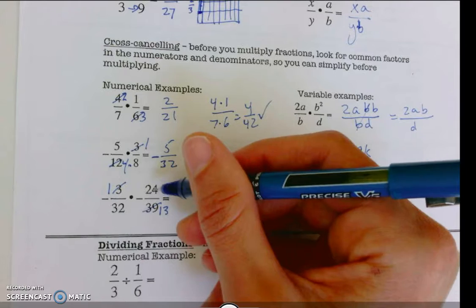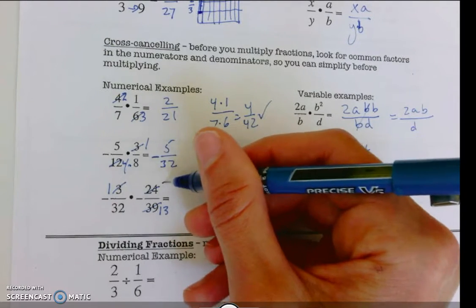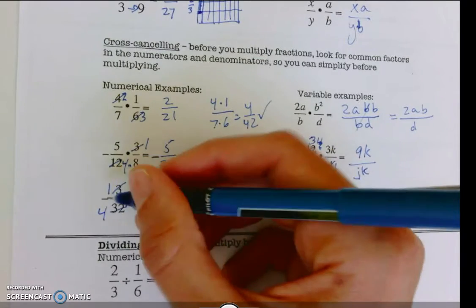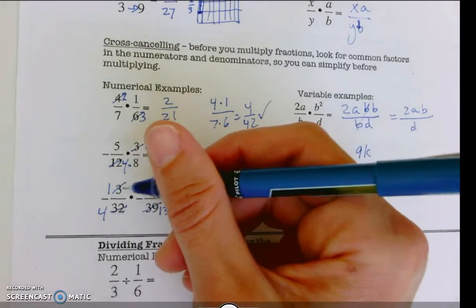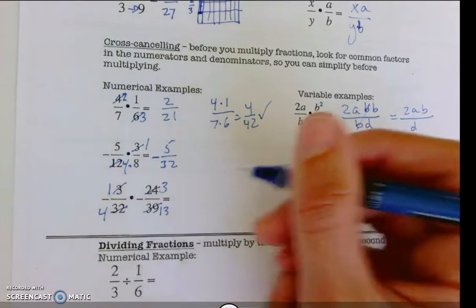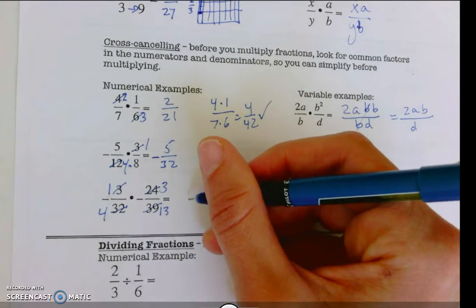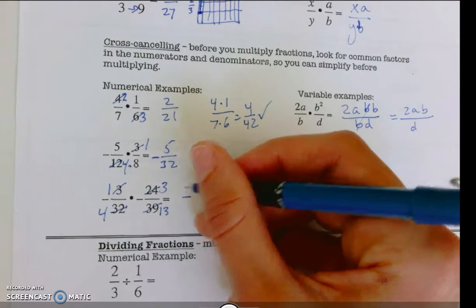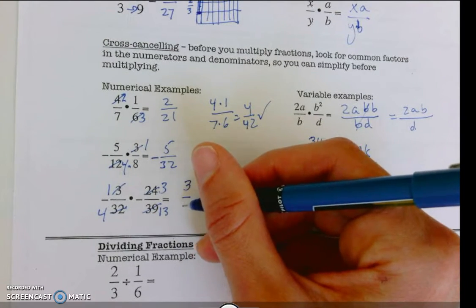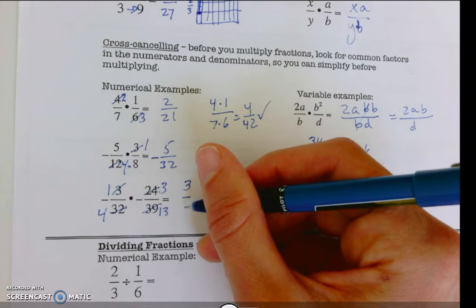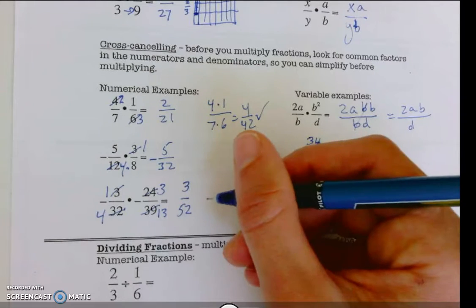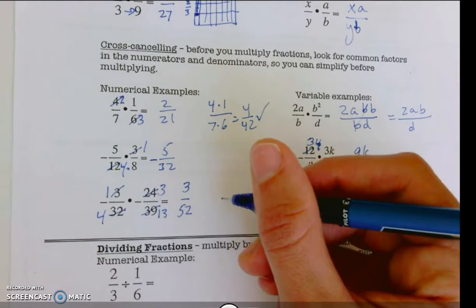So 24 divided by 8 leaves me with 3. And 32 divided by 8 leaves me with 4. So now I'm really thinking about this as 1/4 times 3/13. And that equals 3 over 26 times 2 is 52. So 3/52s.